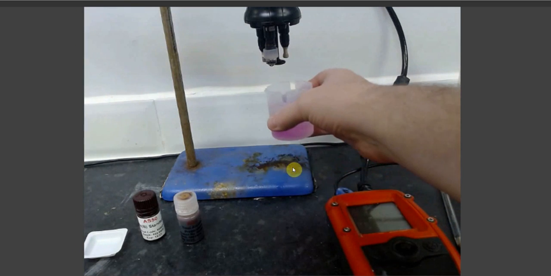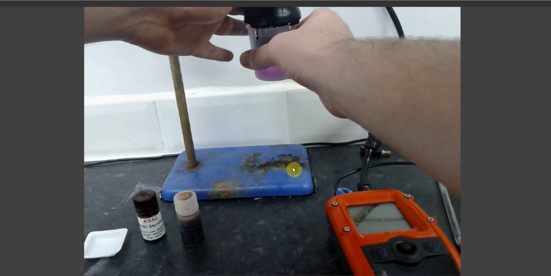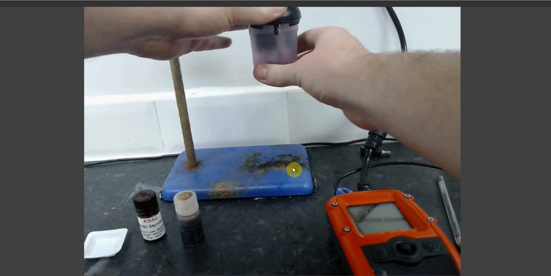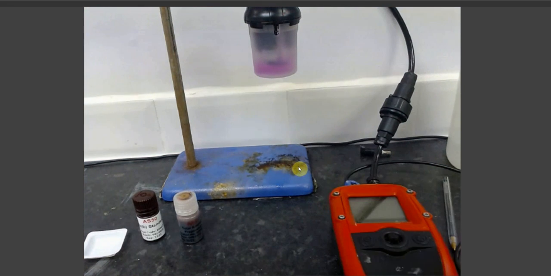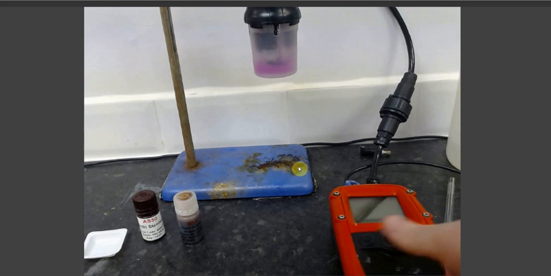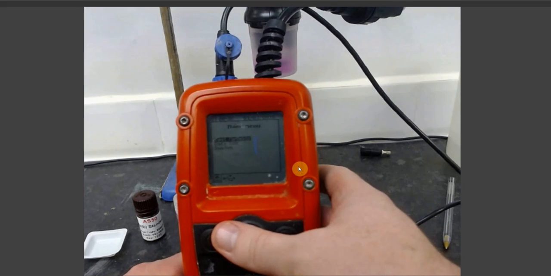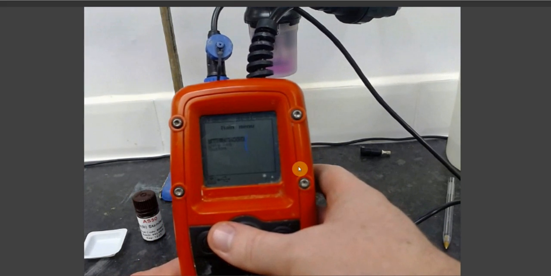Then take your sample analysis beaker and attach it to the sonde, clipping it in place by rotating it. Once your sample analysis beaker is attached to your sonde, take your Metalyser handheld unit and you'll be presented with your main menu.